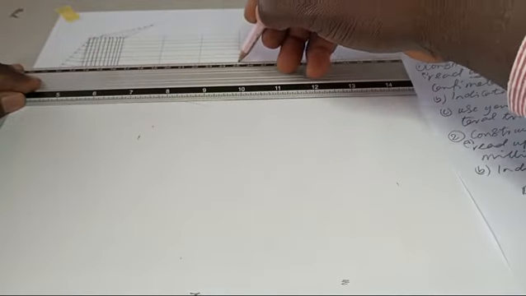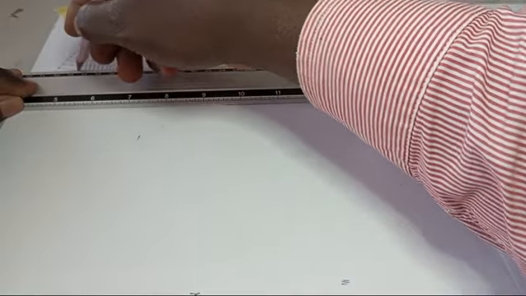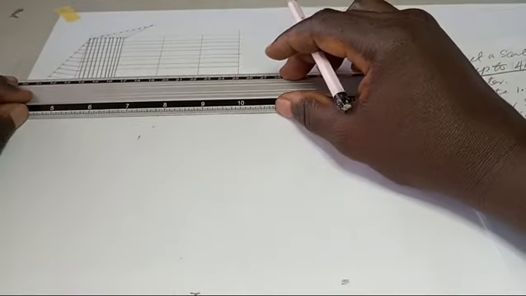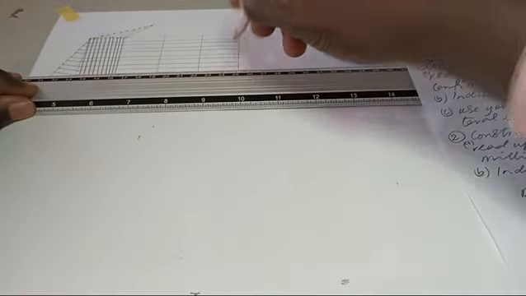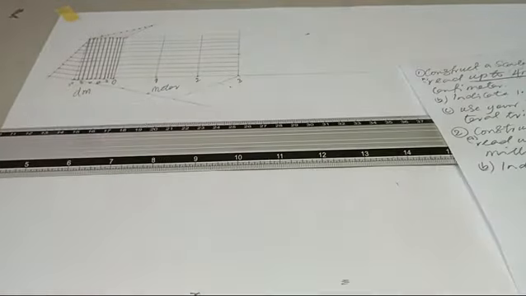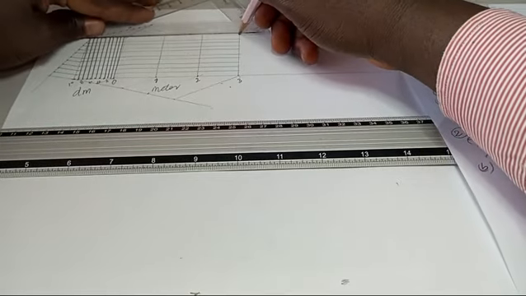Like that. Like that. So we have this one now. And that should be the last one. So we have been able to draw that. That is the design of the scale. Let me take in the layout very well.